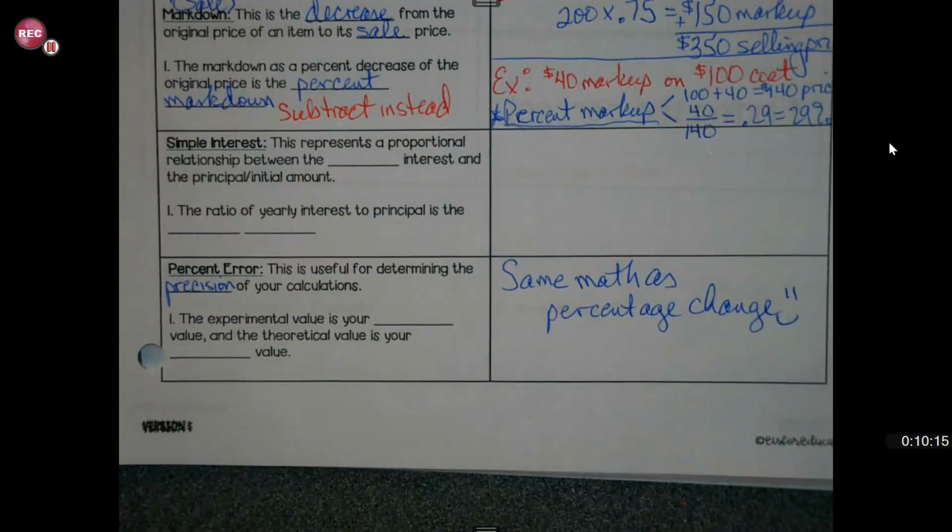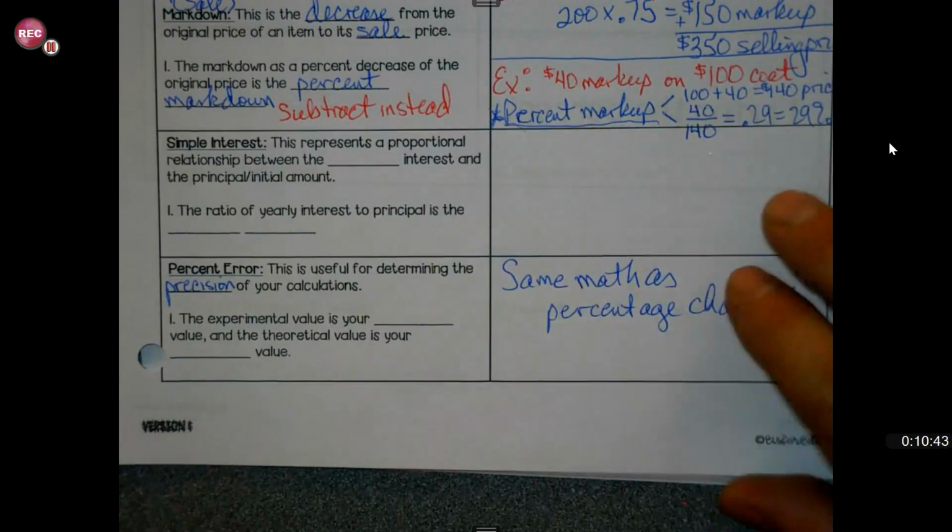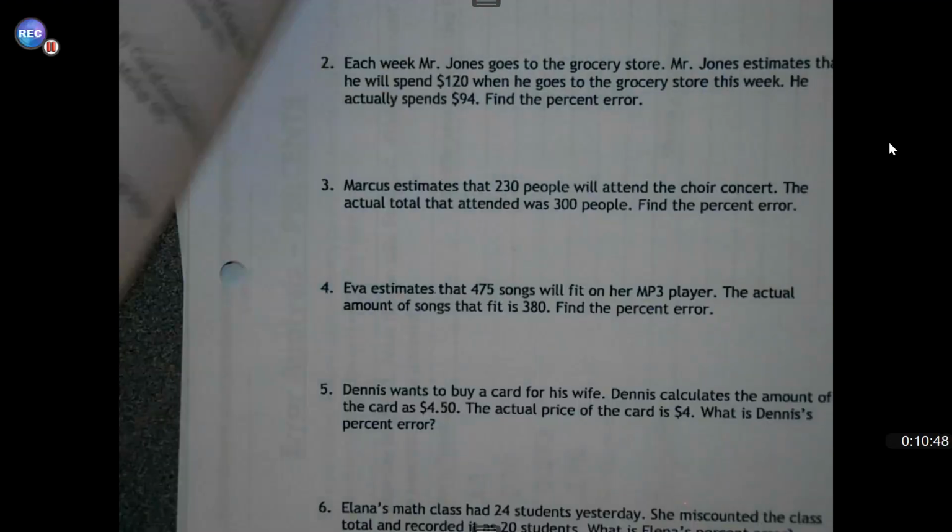The math is exactly the same as a percentage change. It's just now you putting a negative connotation on it instead of saying, here's the difference or the change. Well, this is how I screwed up because I thought it was going to be this, and it was this instead. And so I'm going to let you see this one first. We're going to work backwards on the practice for today. So we're going to fast forward to page 5.